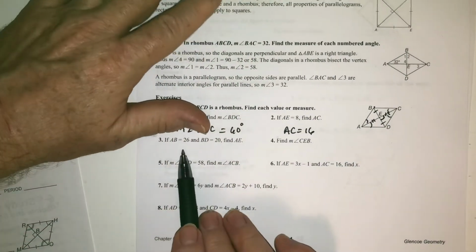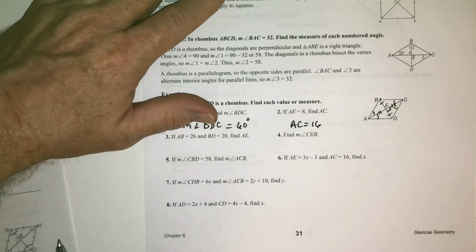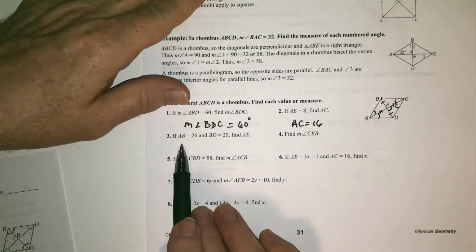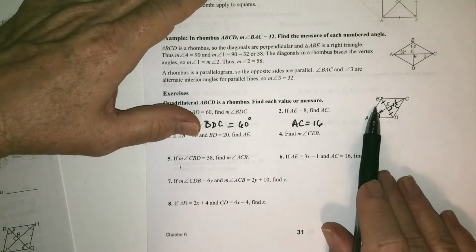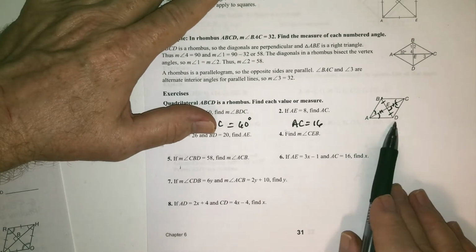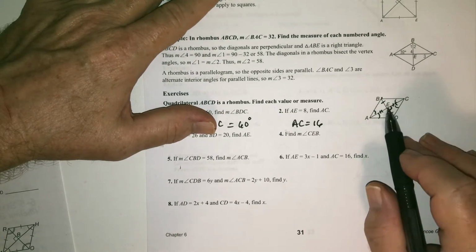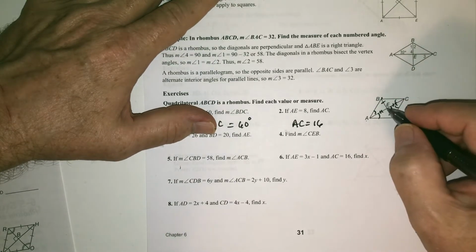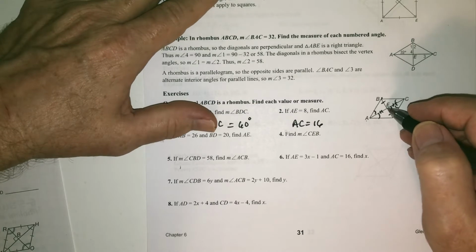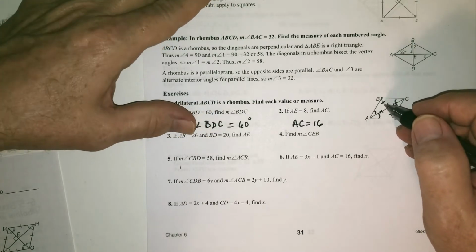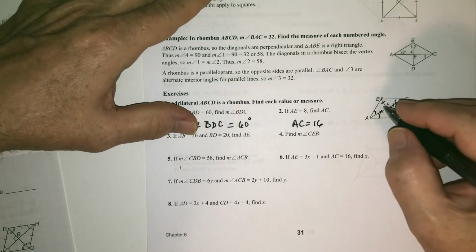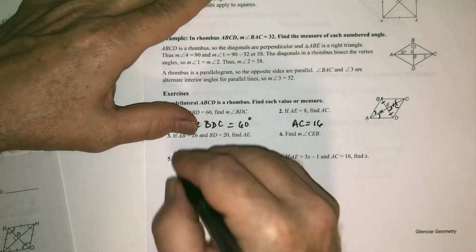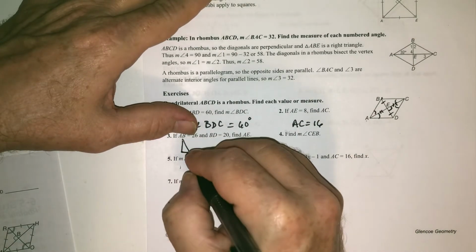And number 3, they say if AB is 26 and BD is 20, find AE. Well, in right triangle AEB, we know that BE is half of that 20, which is 10. Right here you've got a little right triangle.